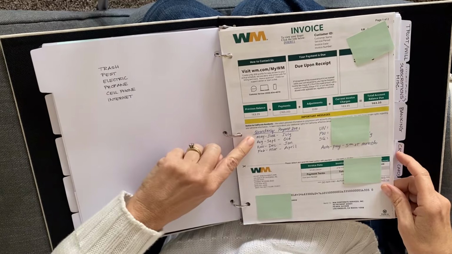as login information. Now, I do not put passwords in this notebook for my banking information or my credit cards, but for my utilities, I don't have a problem with that. I write it right here so that I can get to it easily. I've got trash, and I've written out the quarterly schedule because they don't give that to me and I can never remember which month the bill is due.